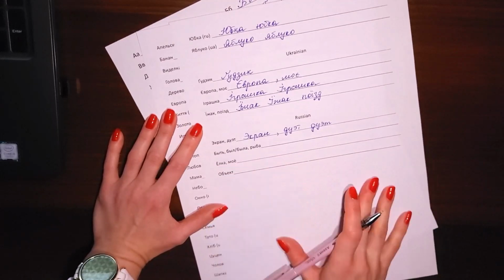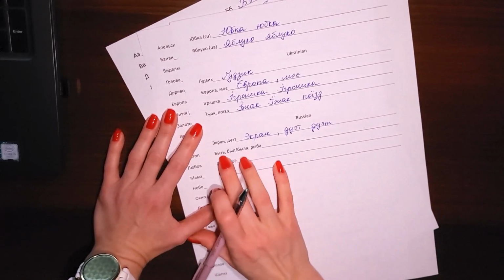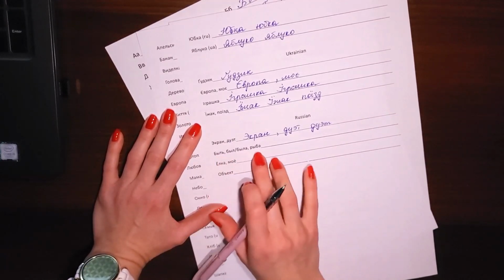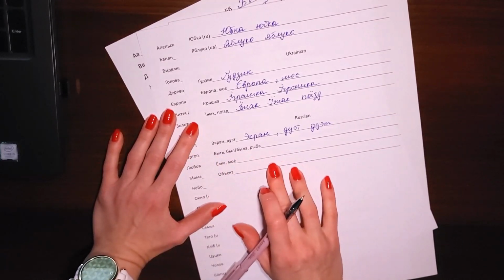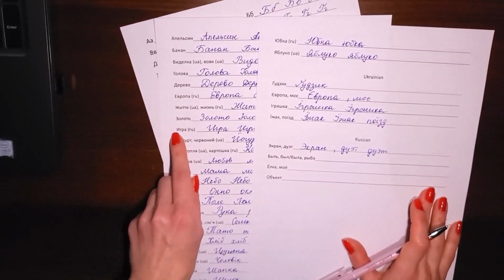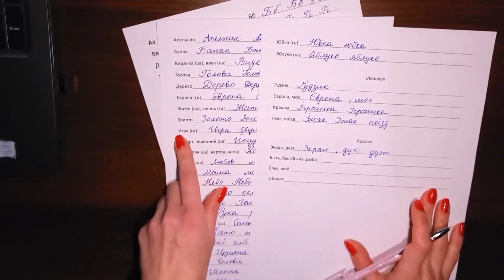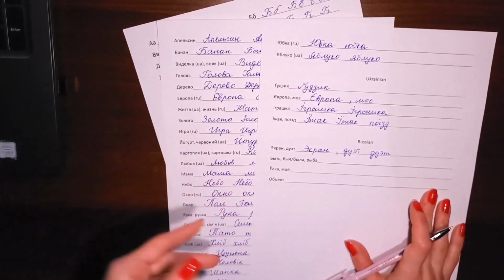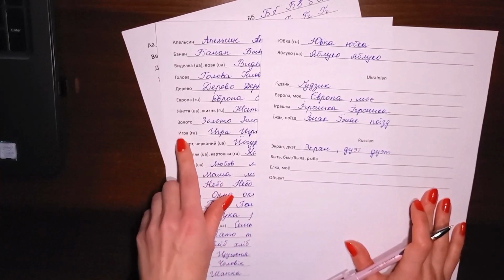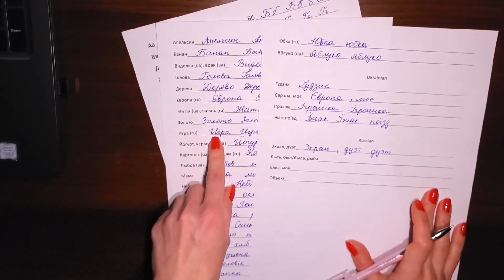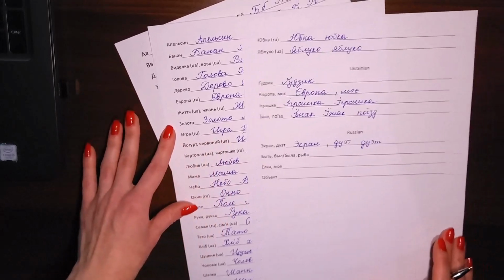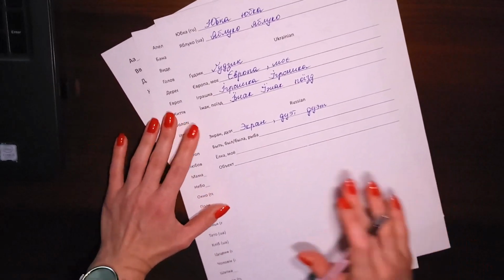Letter Ы. Usually we don't start words from this letter. Usually it's in the middle or in the end of the words. And in Ukrainian language also, usually we don't have words from this letter. We have, but they are not common words. Usually we don't start. But in Russian language, it's letter Ы, that's why we have words where we start from this letter. Okay, быть, to be.